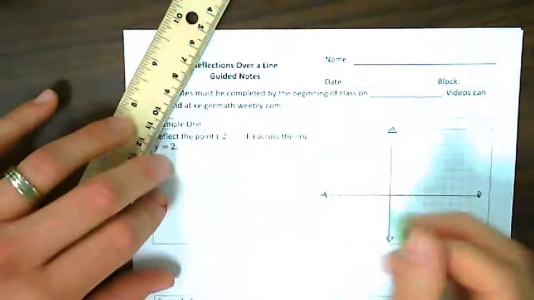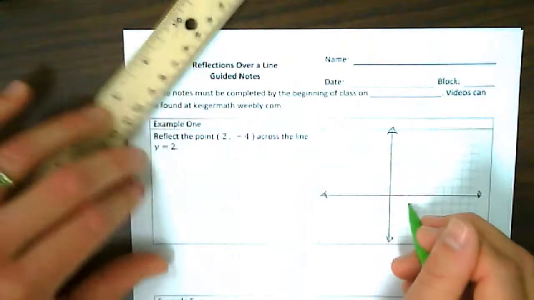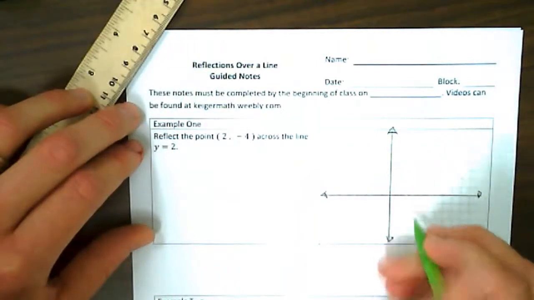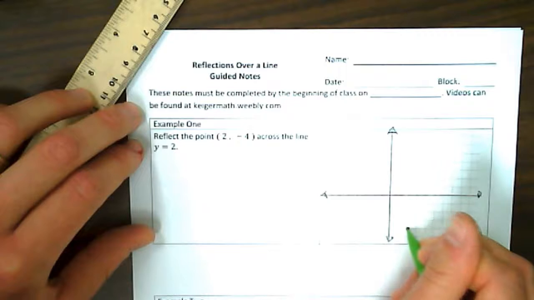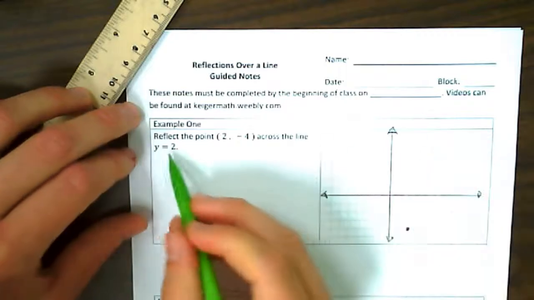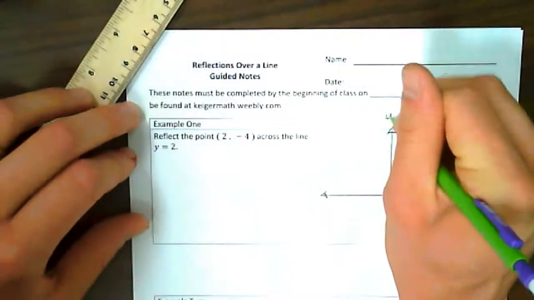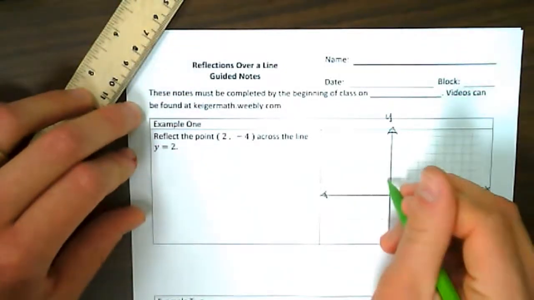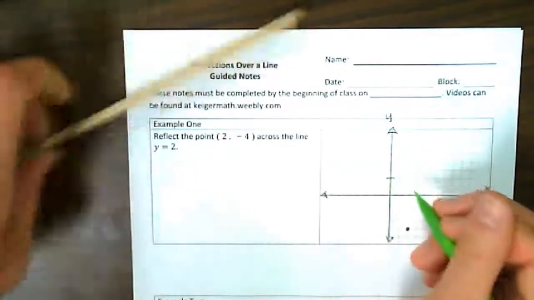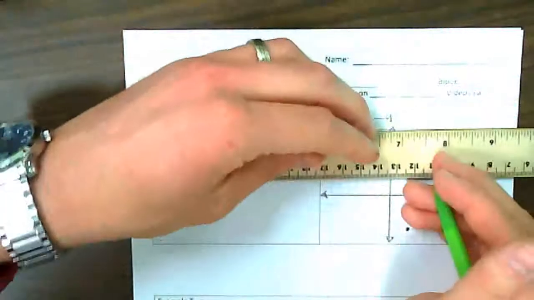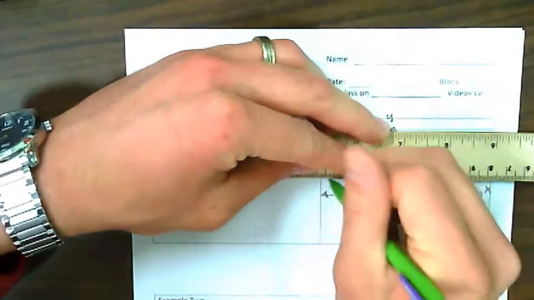Alright, so we have (2, -4), that's the point. So I went over 2, down 4. The line is y = 2. So notice this is the x-axis, this is the y-axis. y = 2 will be right here. And I'm going to draw just a dotted line where y = 2 is.